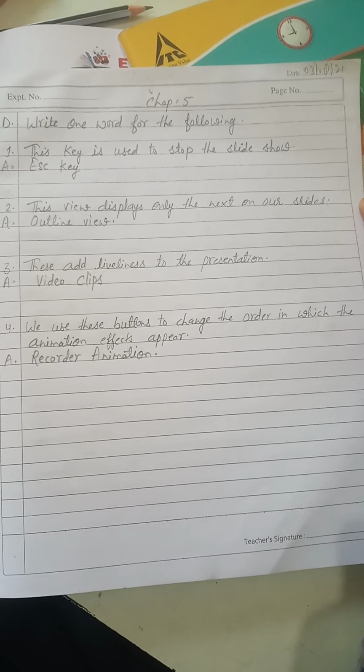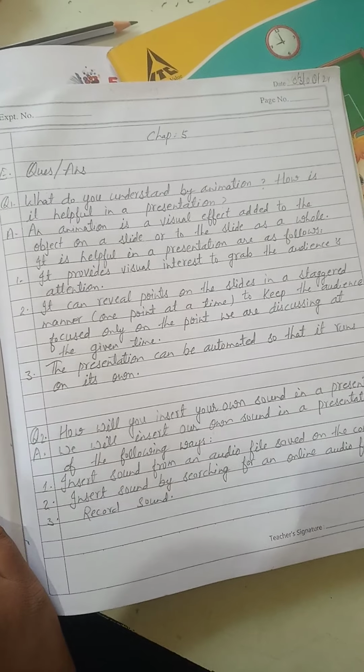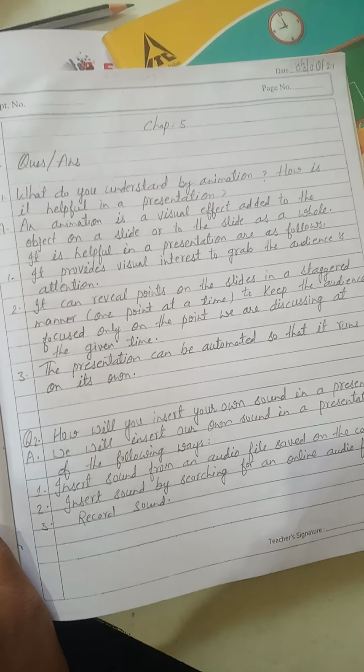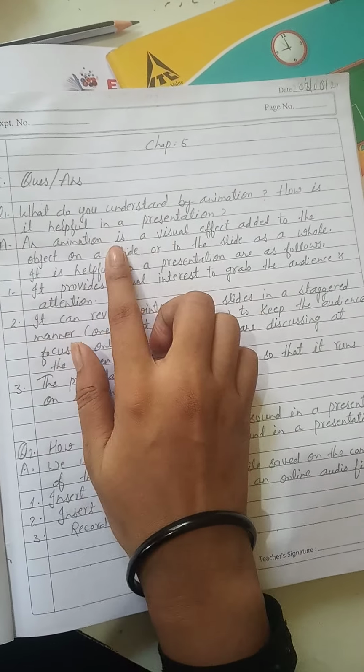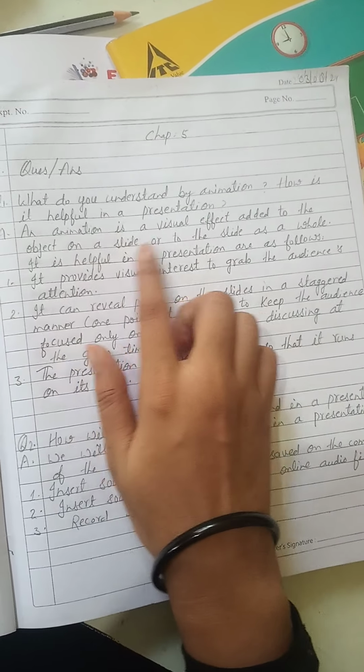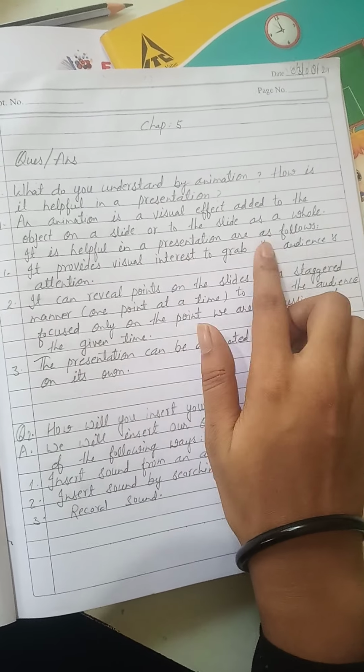Next, question answer. Our question first is what do you understand by animation? How is it helpful in a presentation? Animation is a visual effect added to the object on a slide or to the slide as a whole. It is helpful in a presentation as follows.